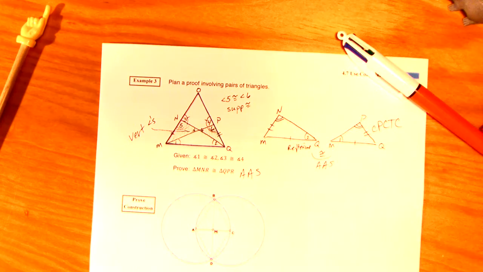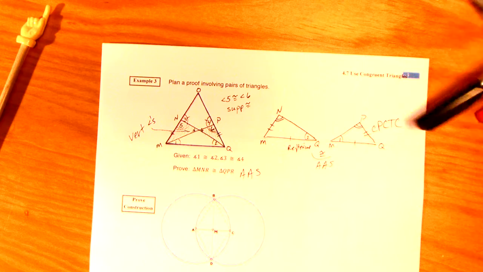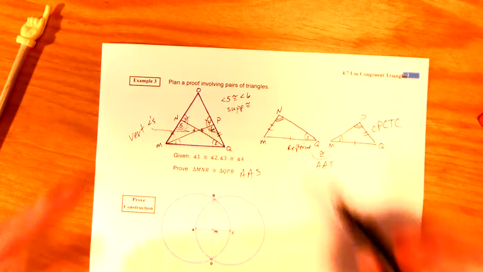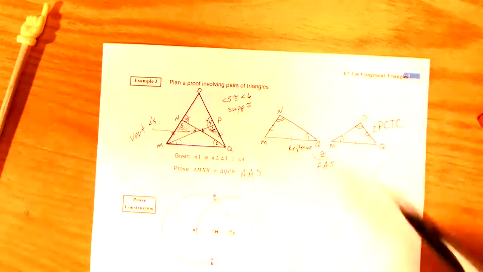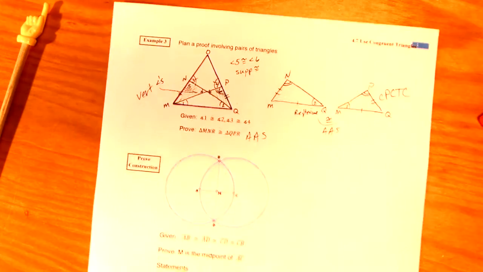Very tricky, and hopefully you understand why I didn't make this a big giant proof, but I want you to start paying attention to this. We had to prove 2 different triangles to get a part to prove 2 other triangles. Okay, so these can get complex.